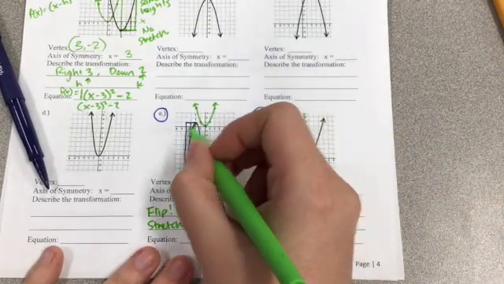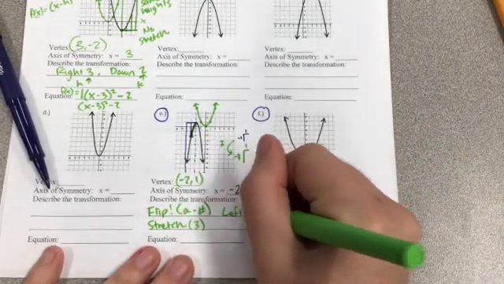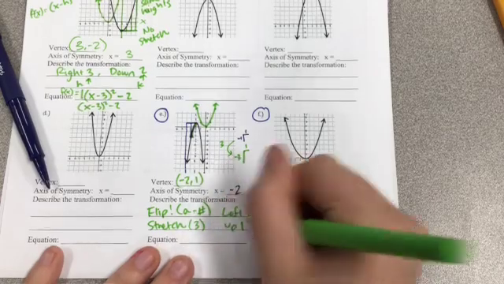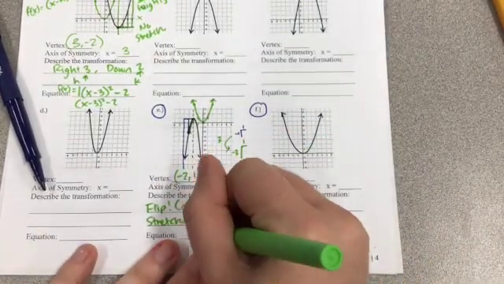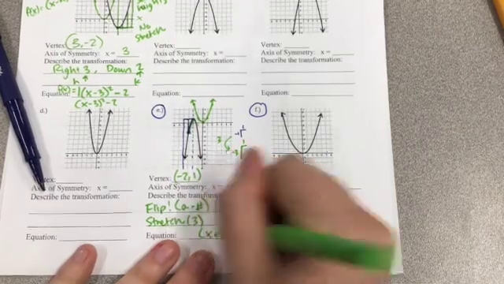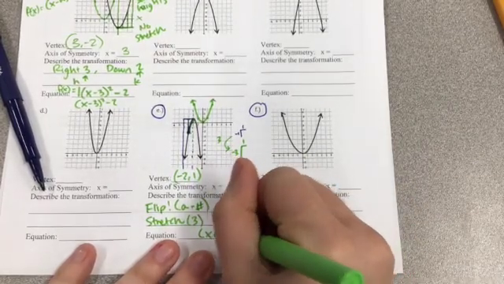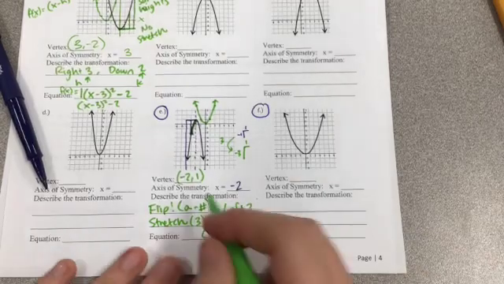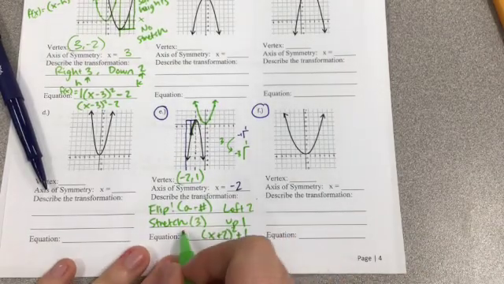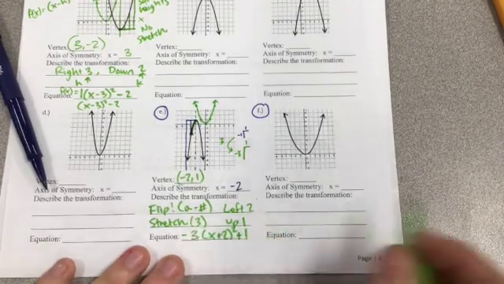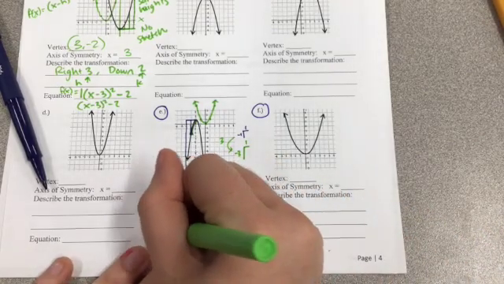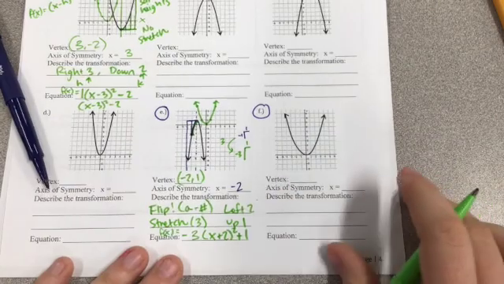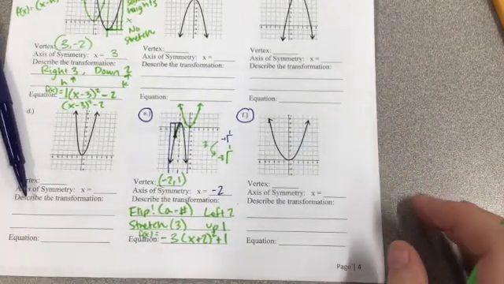It also went left 2, up 1. All right, you guys ready for this? If it goes left 2, that means we're adding 2 to the x. It went up 1, so I'm going to add 1. I know that the a value is negative, and it had a stretch of 3. So that's our new function. Don't forget to write f of x equals. I always forget that part, so as long as you remember to add it in at the end.